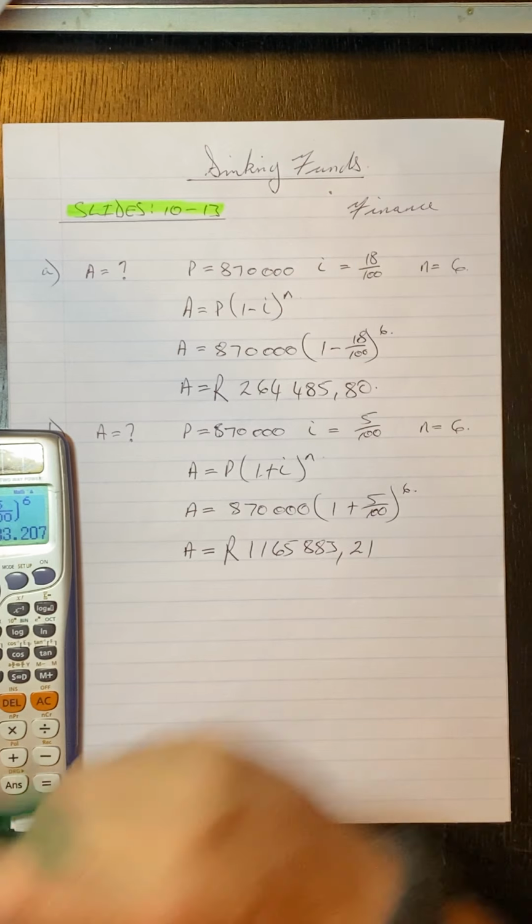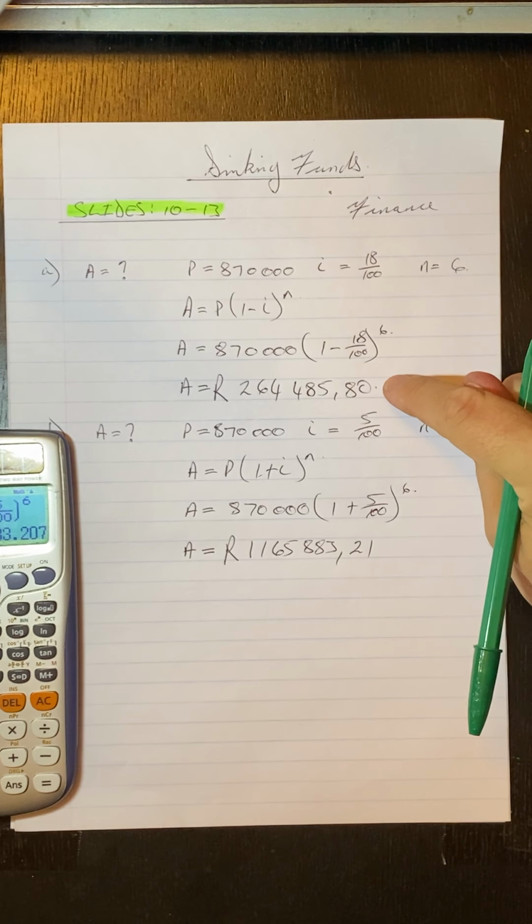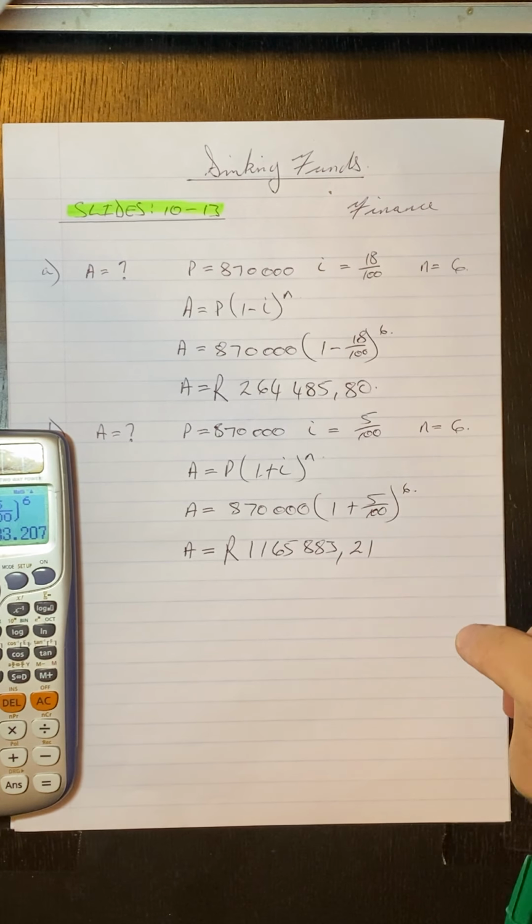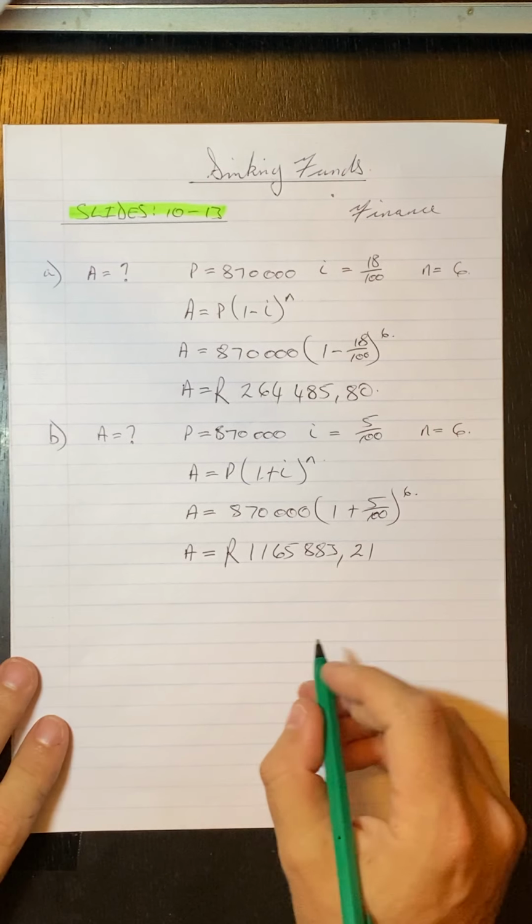So we have the depreciated value of the bus that we own and the price of a new bus. Then question C.